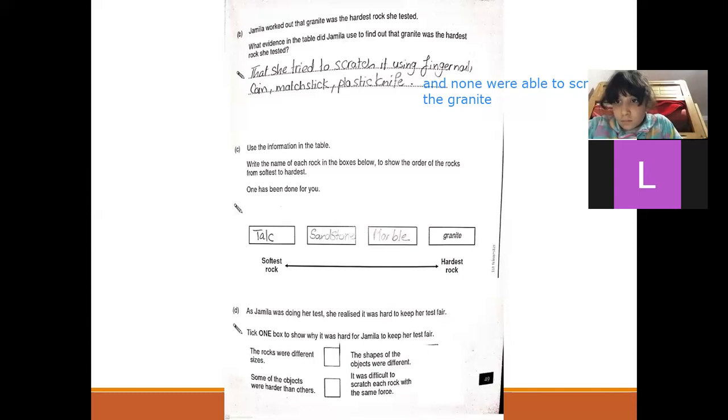She cannot control it because maybe she scratched the rock, for example, the slate. Was there a slate? No. For example, she tried to scratch the granite with a greater force than the rest. Maybe she pressed on the sandstone more than the talc. So it was difficult for her to control how hard she was going to scratch each of those rocks. Okay, is it clear, guys? Do you understand?